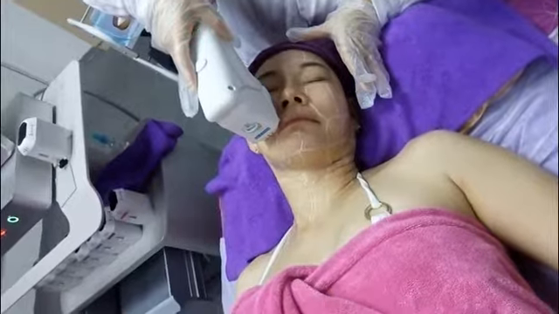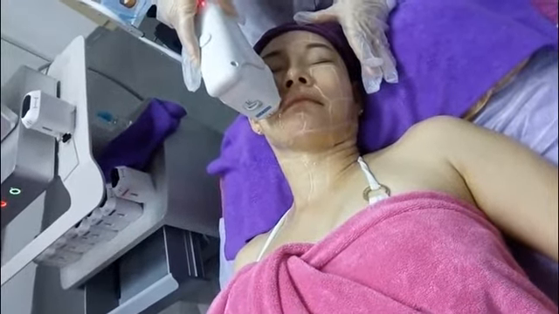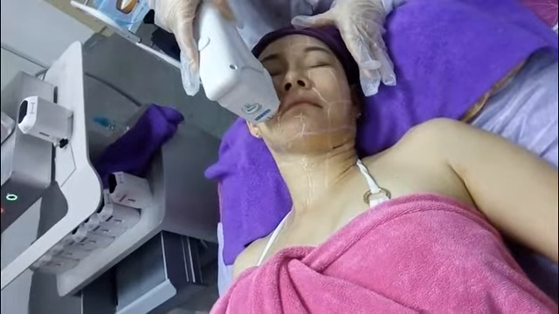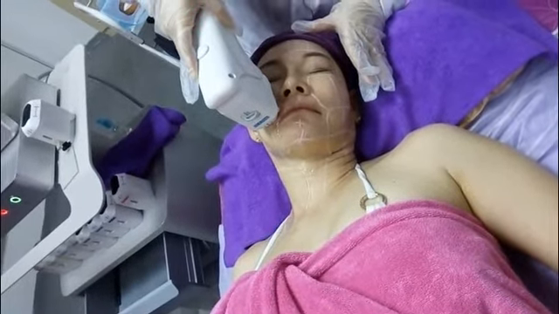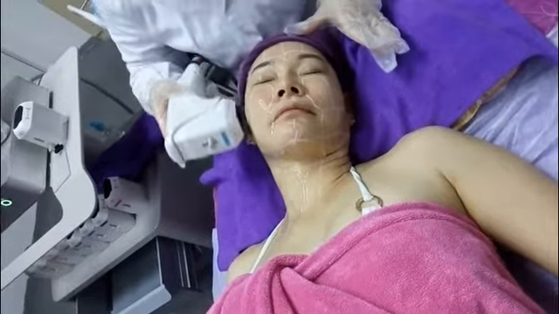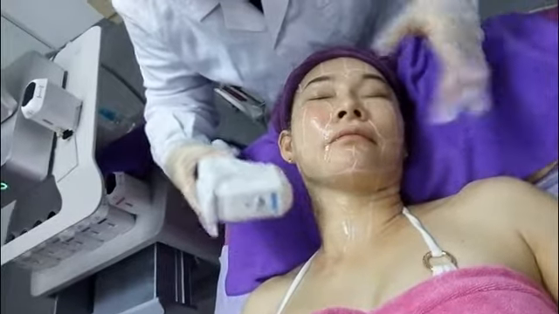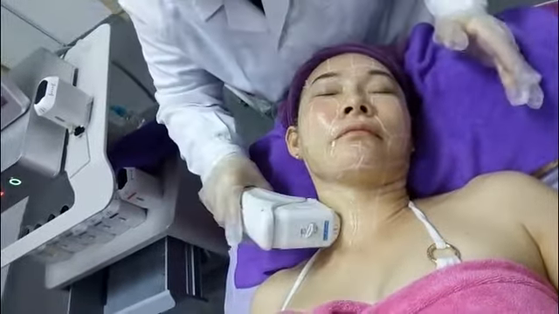And so as you can see, we're carrying on with the treatment. We're delivering the energy. Normally, once again, what you do is you start at a low power setting and increase the power setting as you go along.